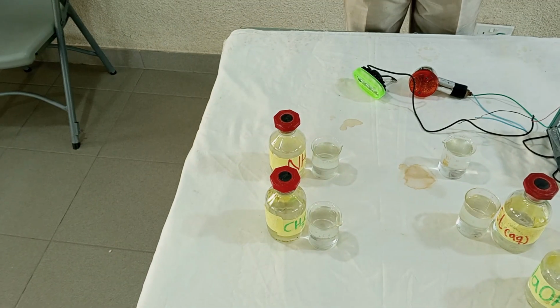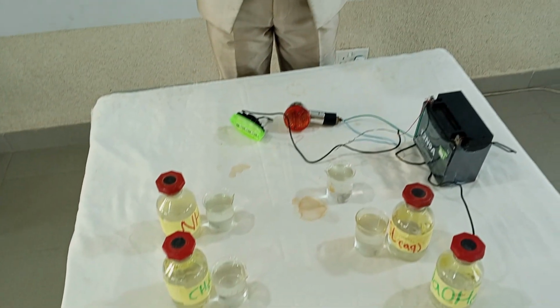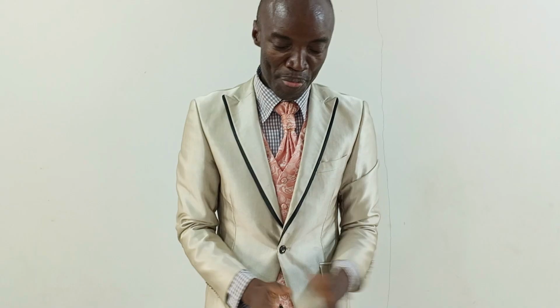But the weak acid, ethanoic acid, and the weak base, ammonia, produce few hydrogen ions and hydroxide ions when they dissolve in water. Therefore, they are not able to conduct electricity. In application, HCl and sodium hydroxide in electrochemistry are very good in the construction of batteries. For instance, car batteries use sulfuric acid because it's a strong acid.